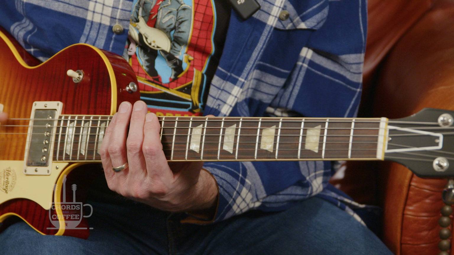Index finger is going to be on the 8th fret of the low E. You're going to skip the A. You're going to have your ring finger on the D string of the 9th fret. Pinky's going to be on the G string of the 9th fret. And then middle finger is going to be on the 8th fret of the B.